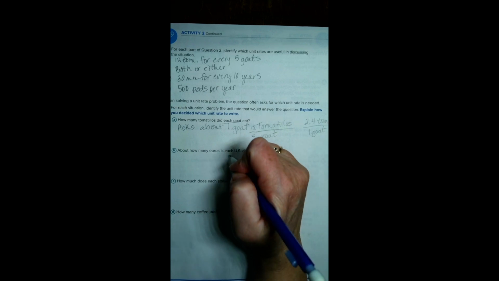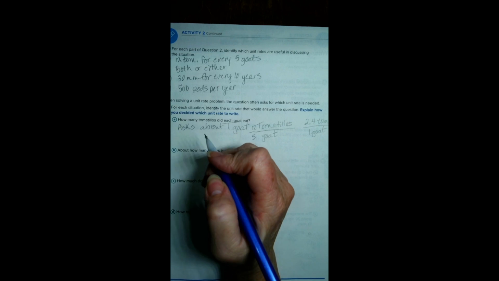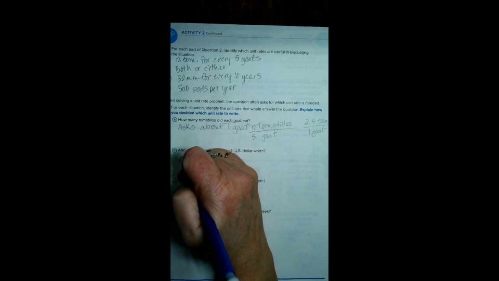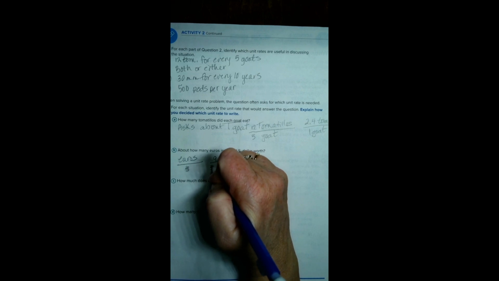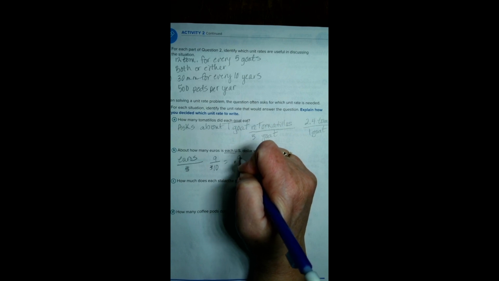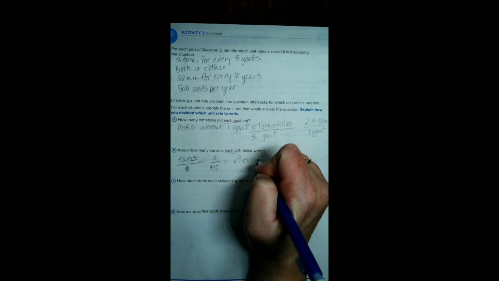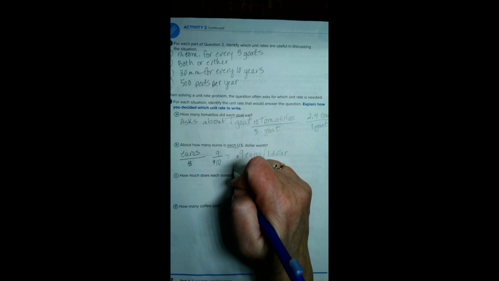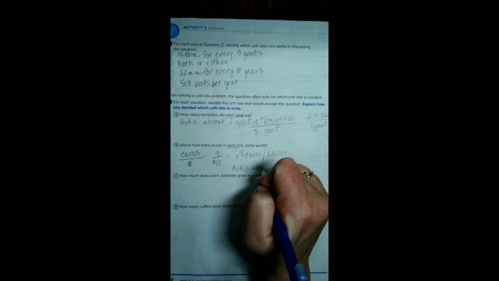How many euros is each US dollar worth? So we're doing each US dollar, so we're doing euros per dollar. So we would have 9 divided by 10. So each dollar is worth 0.9. So 0.9 euros for every $1. So the question asks about per $1 in US.